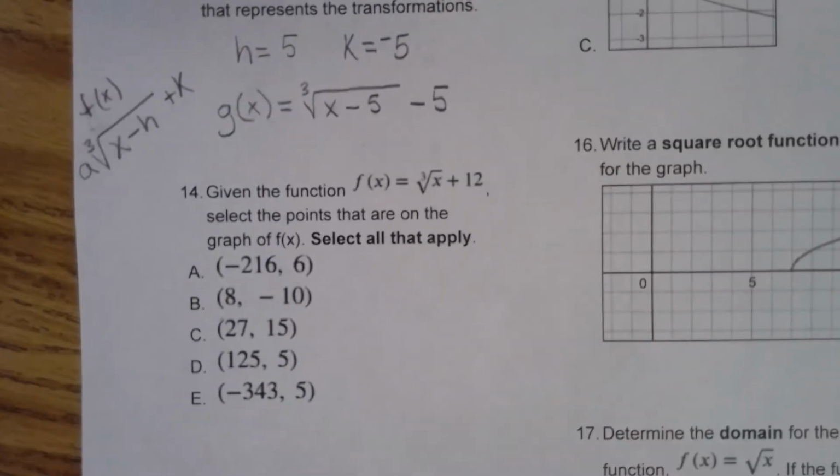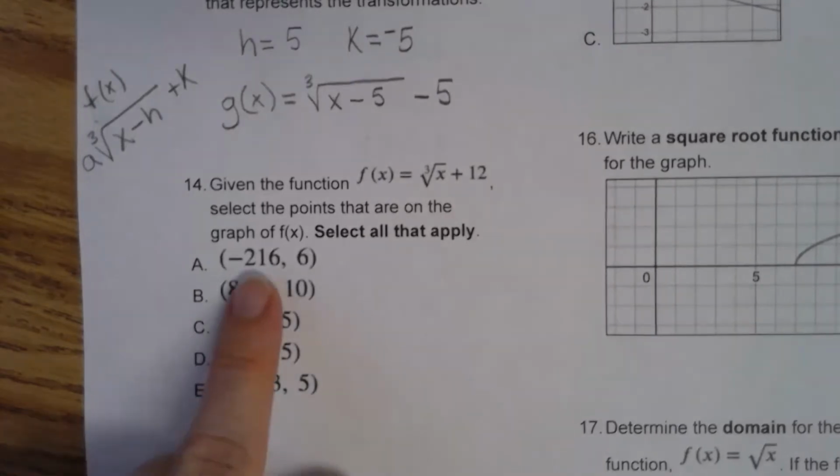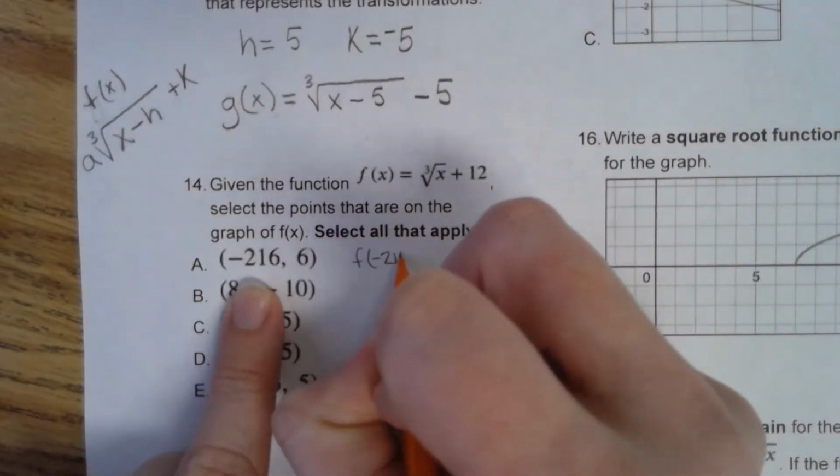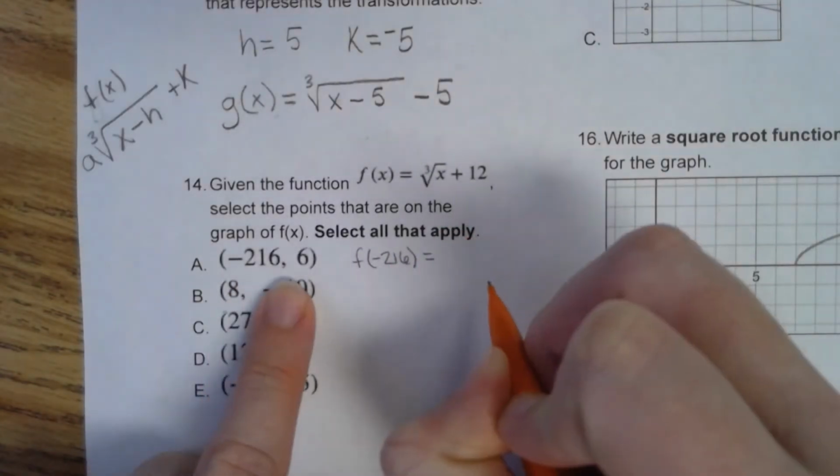Let's take a look now at number 14. Given the function, so we have that function, we're going to select the points that are on the graph of f of x. We're going to select all that apply, so that means there is going to be more than one correct answer choice. So we could do input output, so using our function f of negative 216, we're going to try and get the output of a 6.